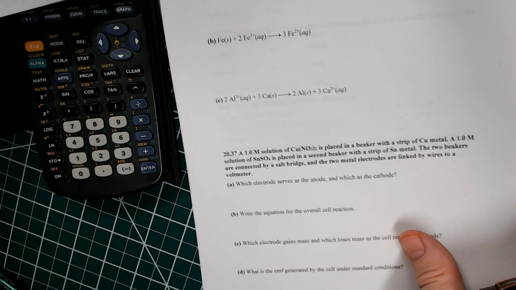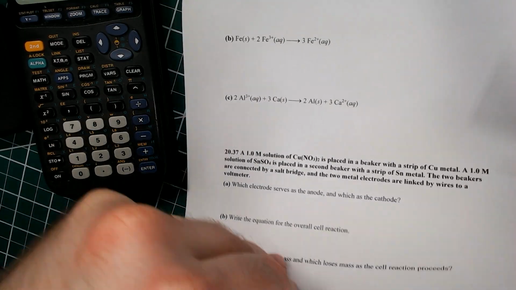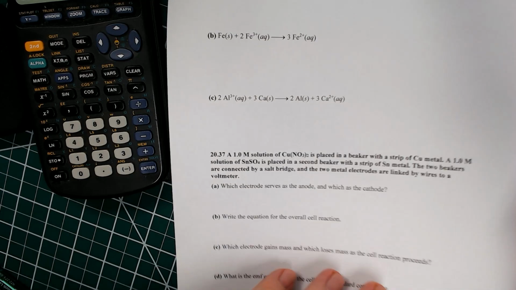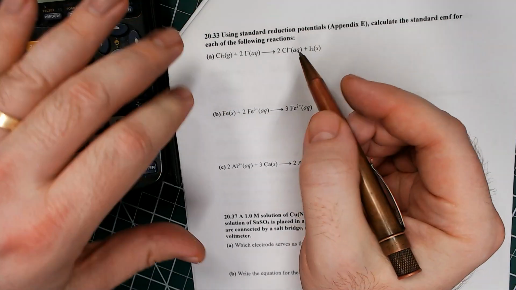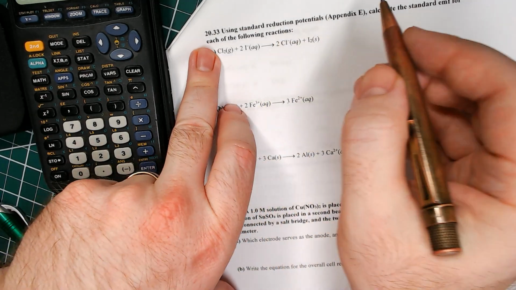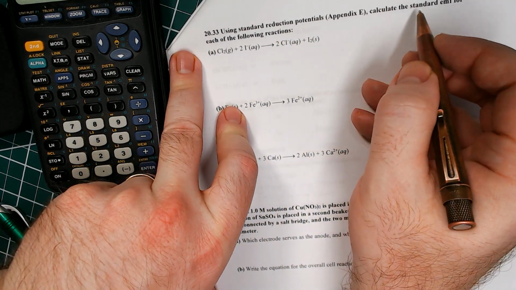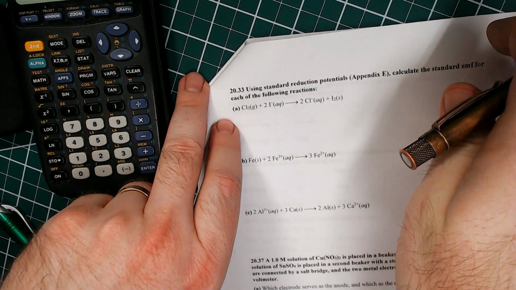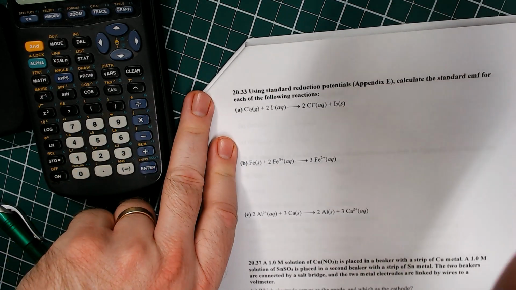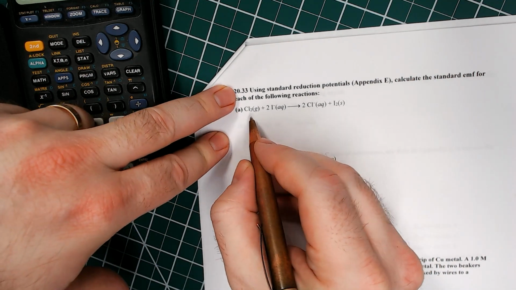So we want to look at number 33. And for number 33, it says using standard reduction potentials, Appendix E, calculate the standard EMF for each of the following reactions. Well, the way to do this is to write down the half reactions.